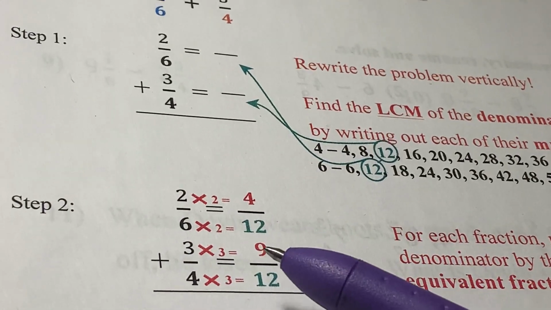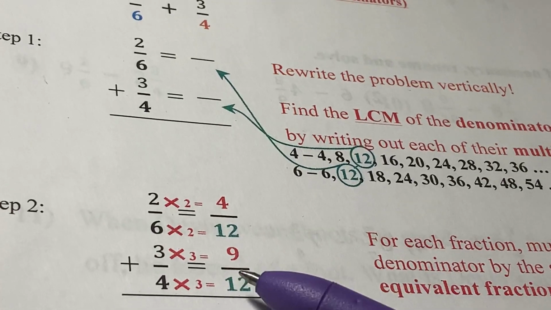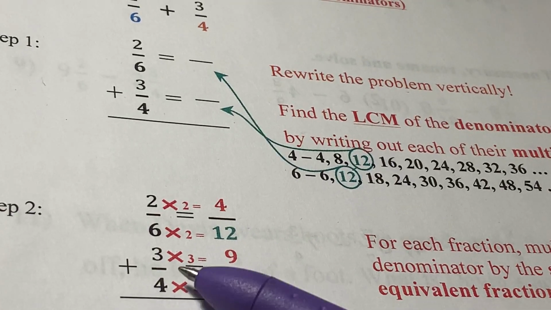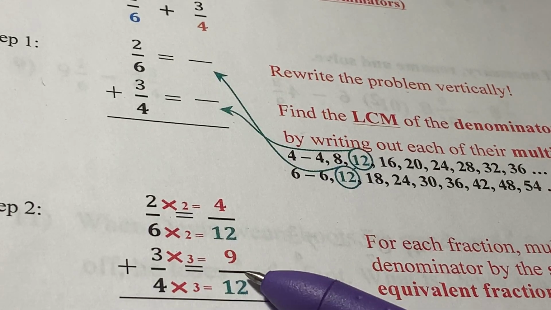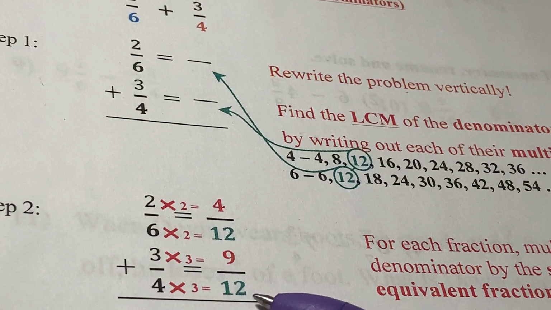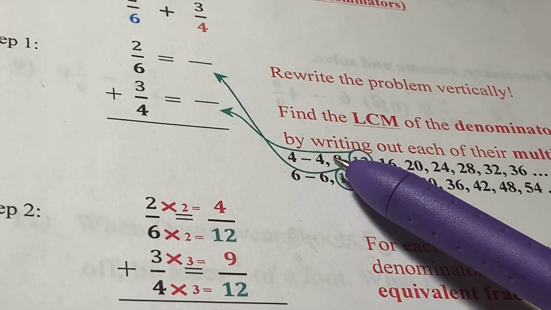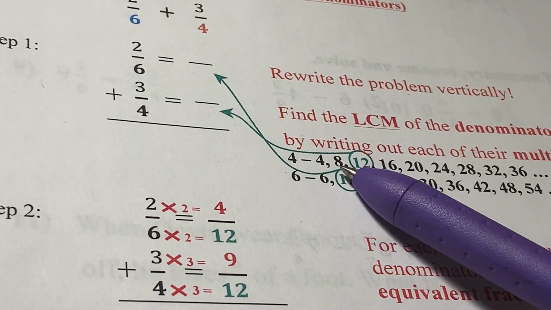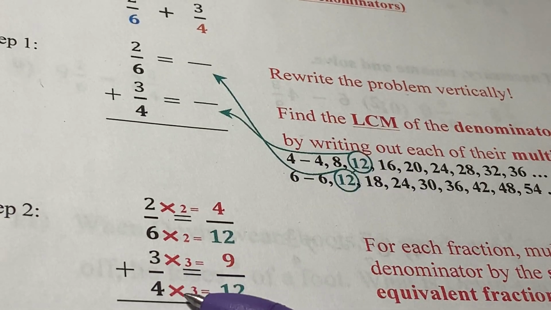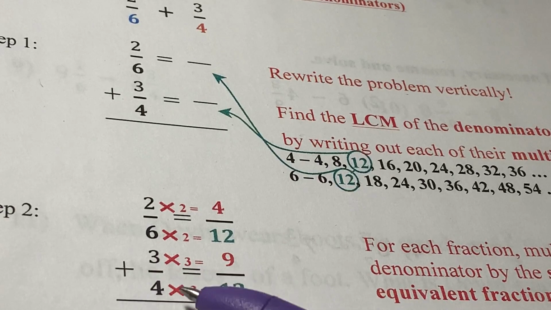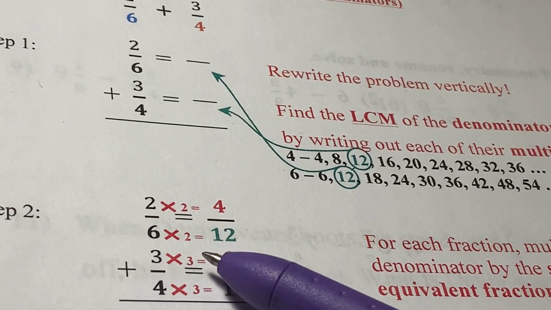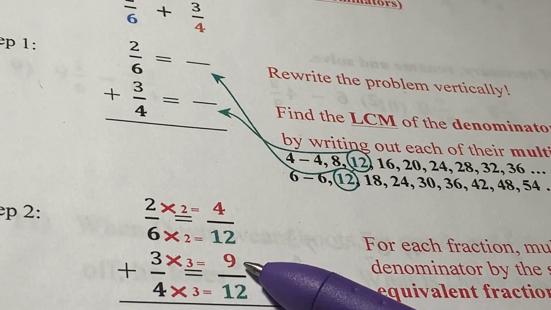Let's look at the other fraction, okay? We have here 3/4. We have a new denominator for my equivalent fraction, which is 12. What did I multiply 4 by to get 12? Again, come back up here and count if you're not sure. 1, 2, 3. That's what I multiplied by to get 12. So 4 times 3 is 12. What I do to the bottom, I must do to the top. 3 times 3 is 9.